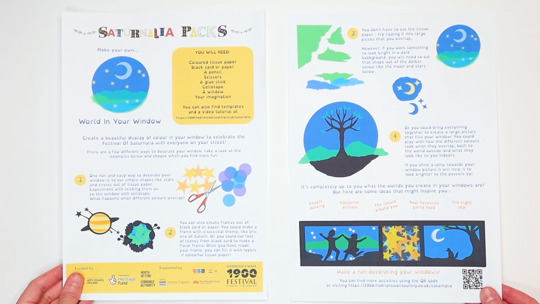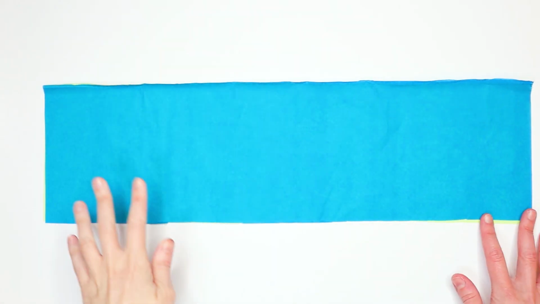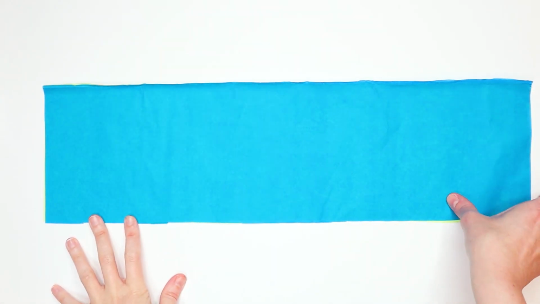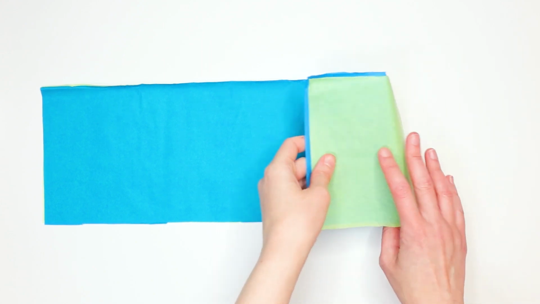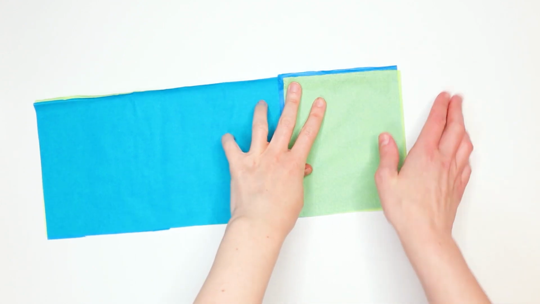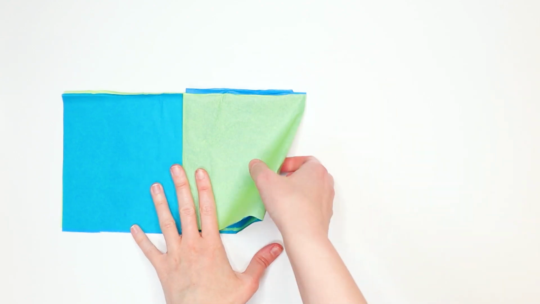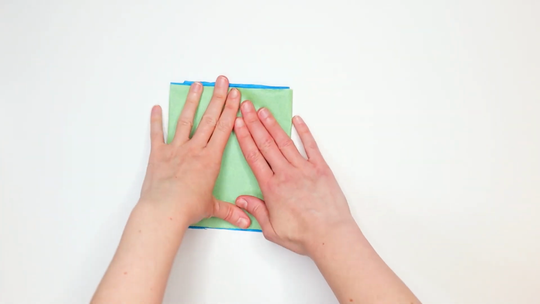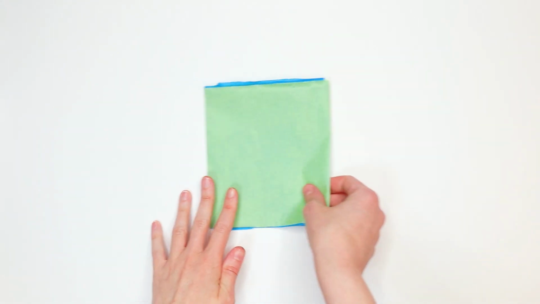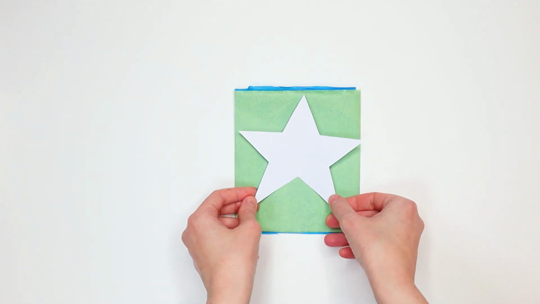There are a few different ways to decorate your window, so I'm going to show you a few examples and you can decide which you would find most fun. One really fun and easy way to decorate your window is to cut simple shapes like stars and circles out of tissue paper. So here I'm folding the tissue paper over and over. I've actually got a few different colours in there too. And when I come to cutting my star out with my pair of scissors, it's going to give me lots of stars in different colours.